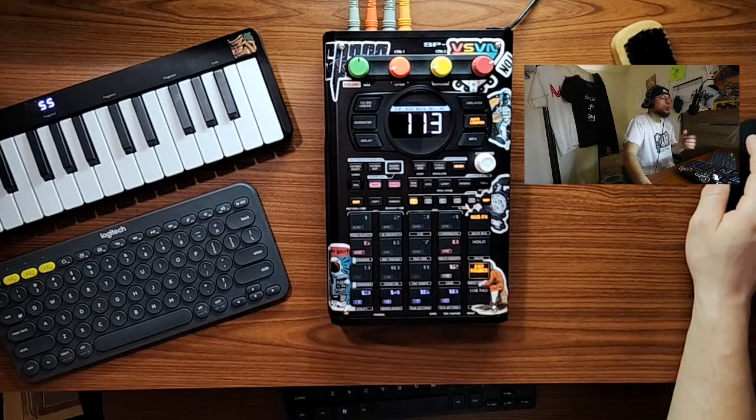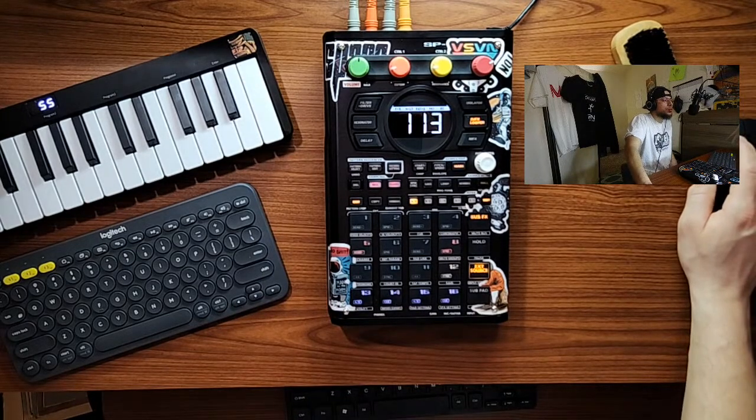But yeah, FL Mobile is really great because I got a whole bunch of effects in here as well. So add some reverb. What else we got? See what this spacer does.